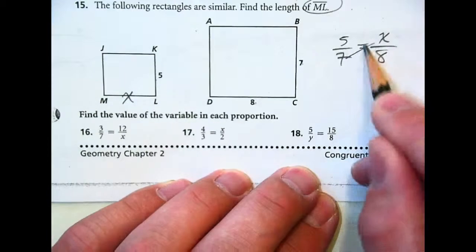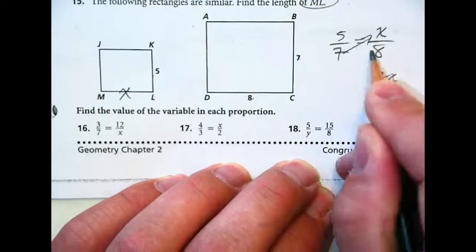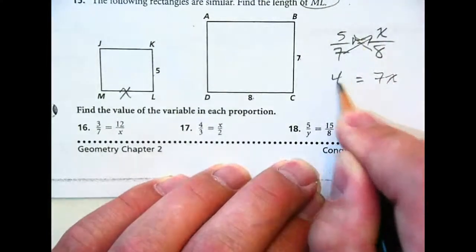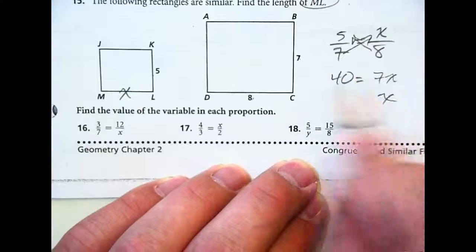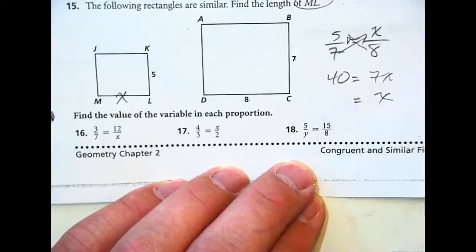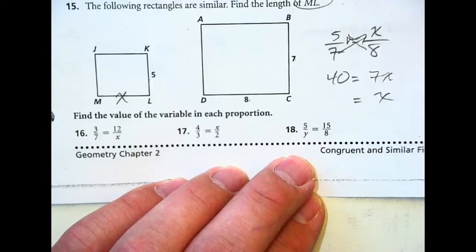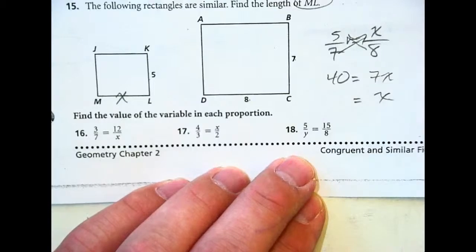The minor mistakes you'll make. You cross multiply, you get 7x equals 40. And then 7 doesn't go into 40, so x equals? What does it equal? Everyone, really loud.